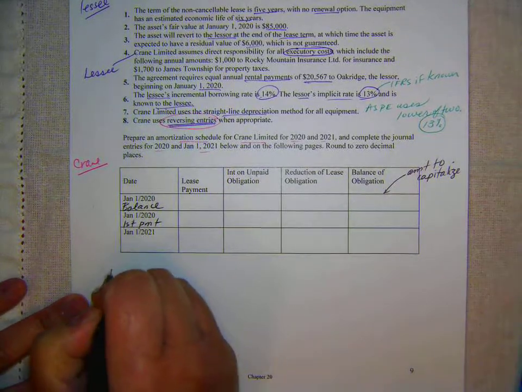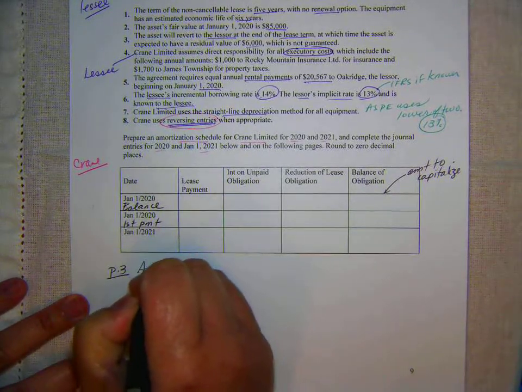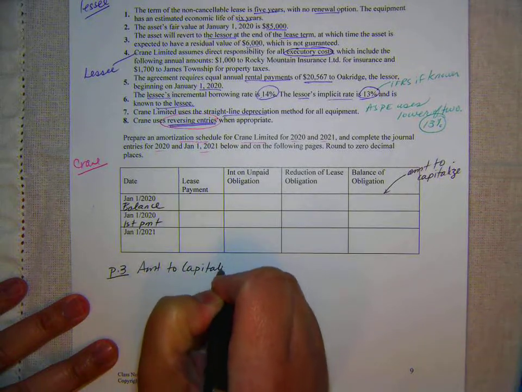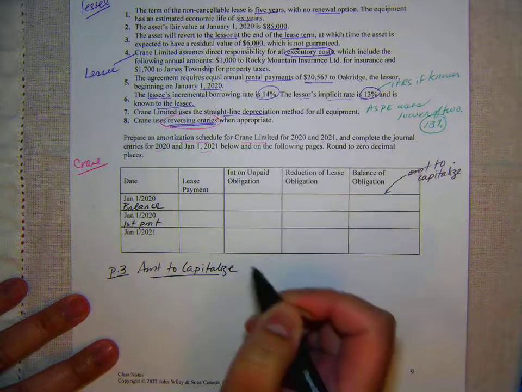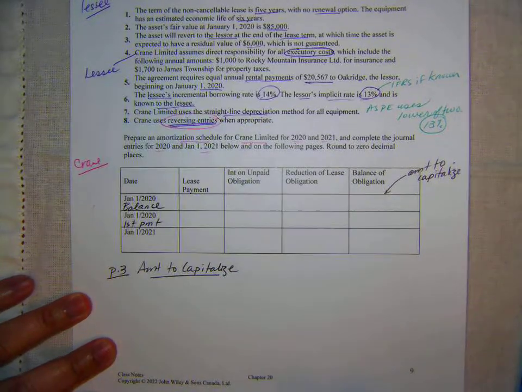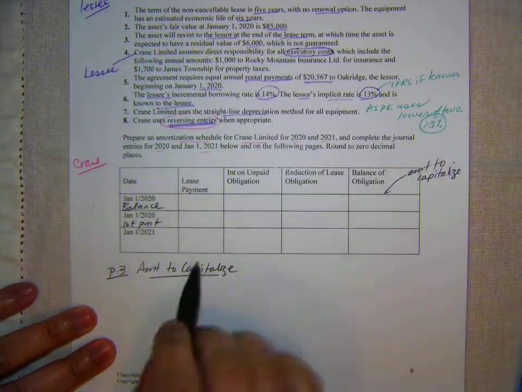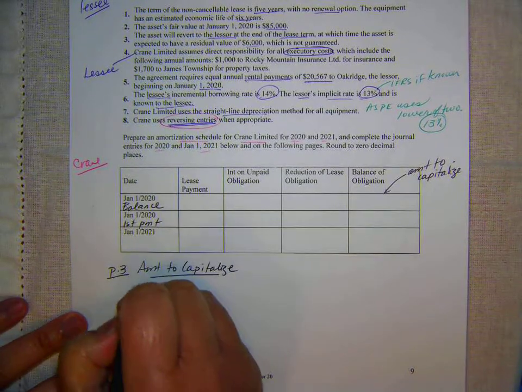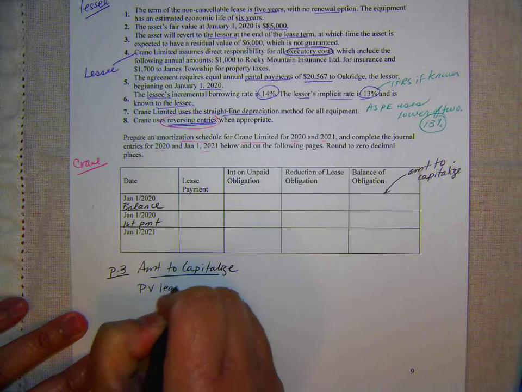So from page 3, the amount to capitalize... Hi guys. Just said hi to my dogs. They just got home.